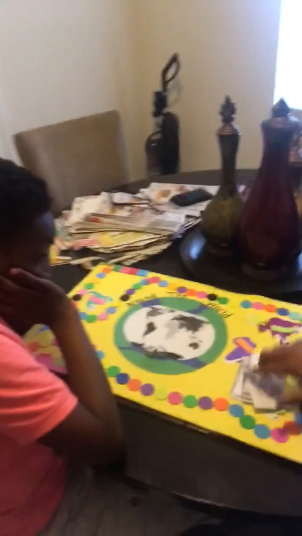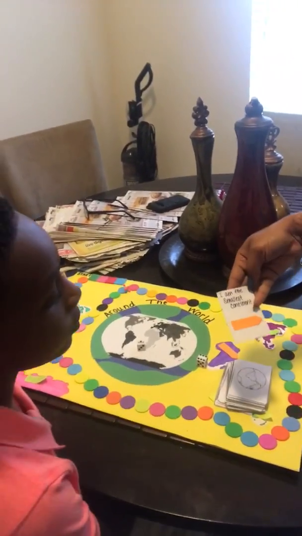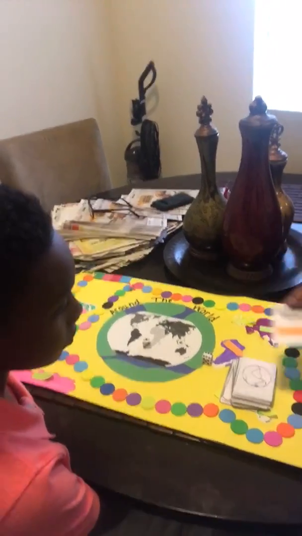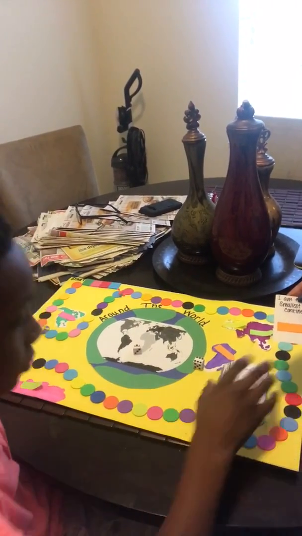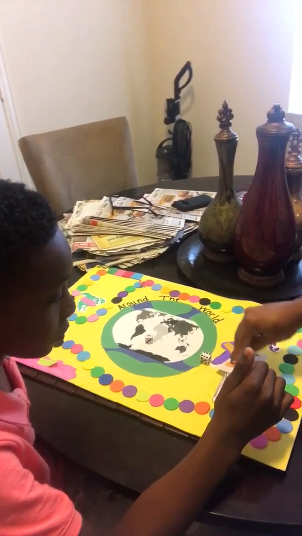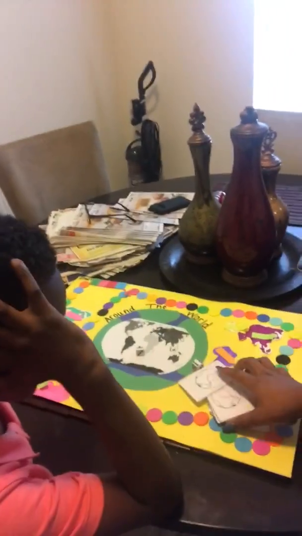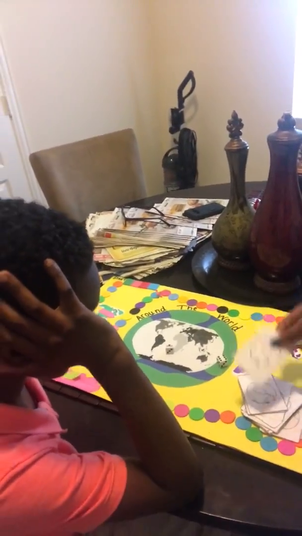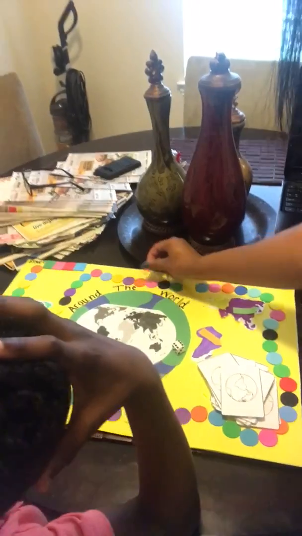Okay. Oh, I'm supposed to roll first. So I have 7. I am the smallest continent. The smallest continent is Australia. Yep. So I get to move 7 times. 1, 2, 3, 4, 5, 6, 7.